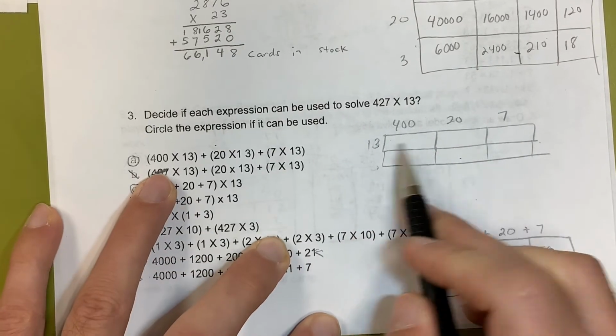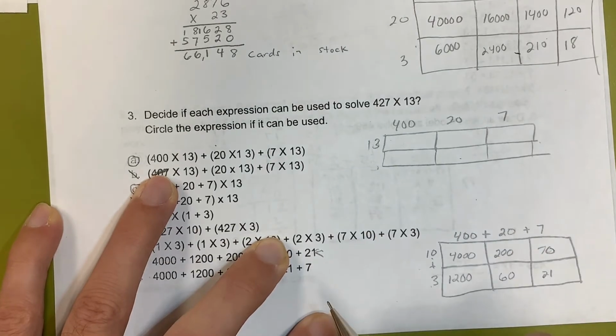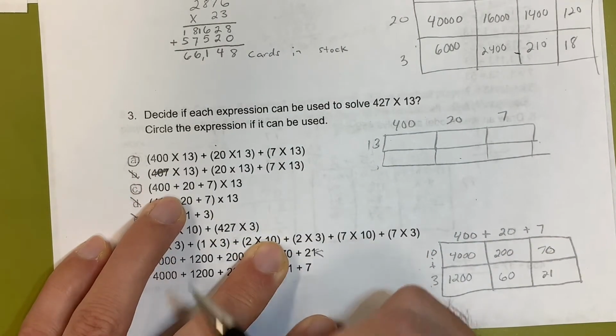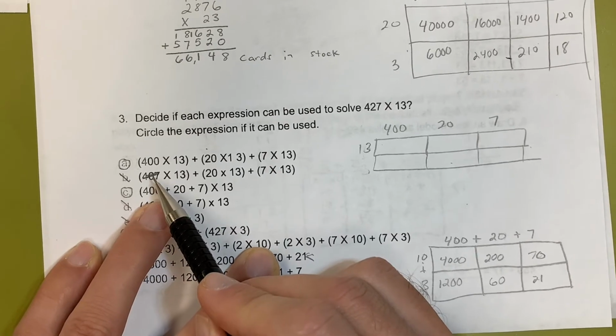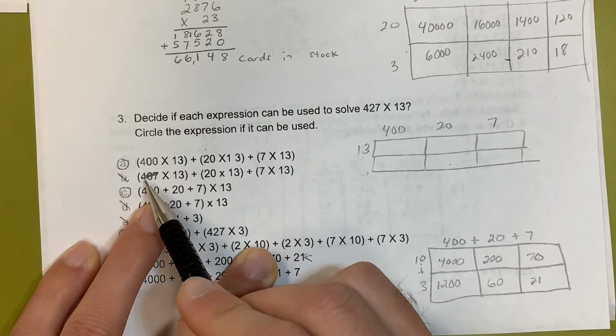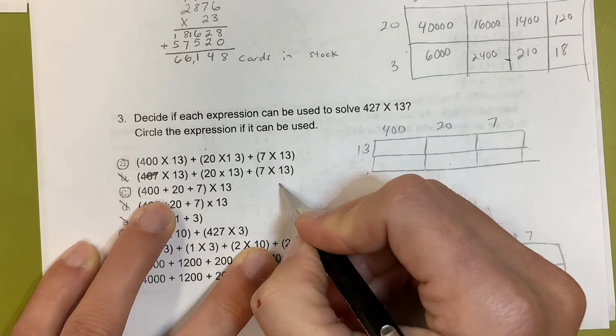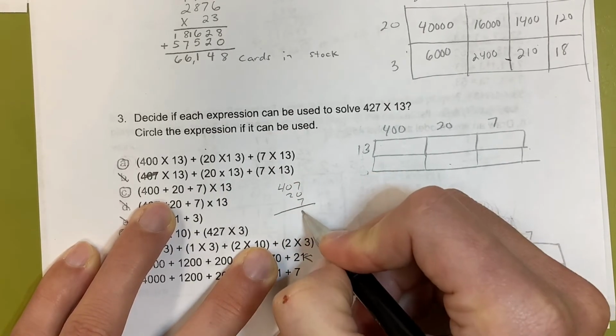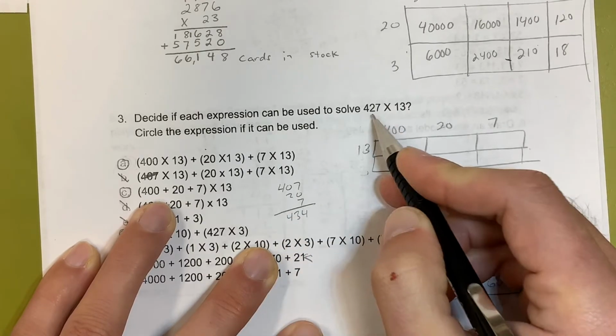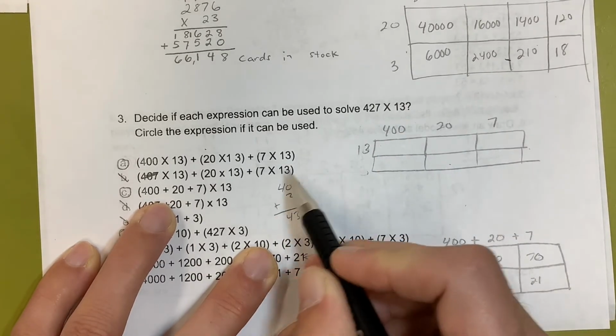That would work. That's going to give us the same exact answer as the top. So A would be a good answer. B has 407. That's not going to work, because if you add those together, it'd be 407 plus 20 plus 7. That's going to be 434, and we need 427. So that's not going to work.